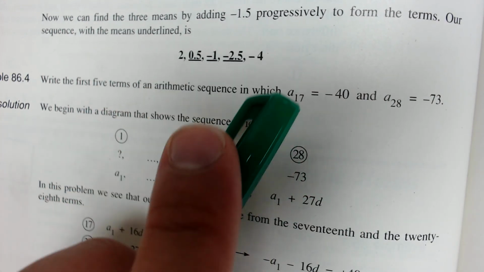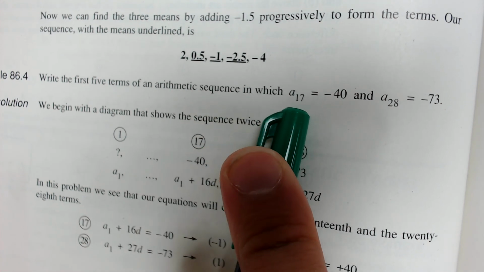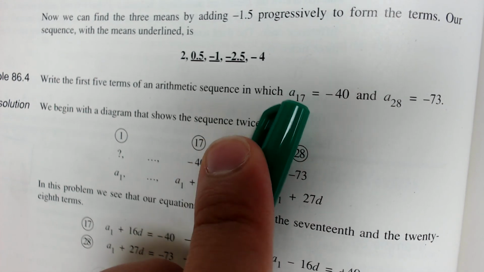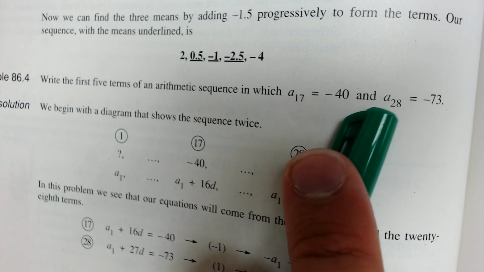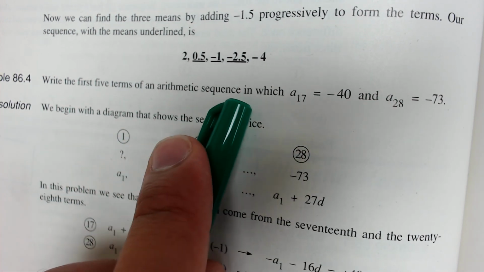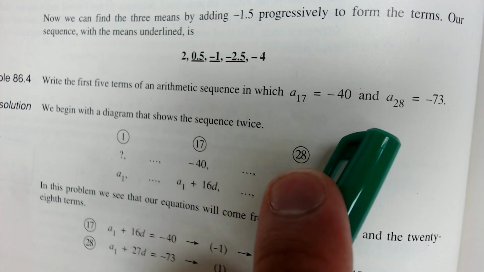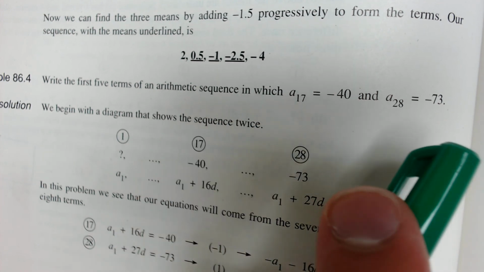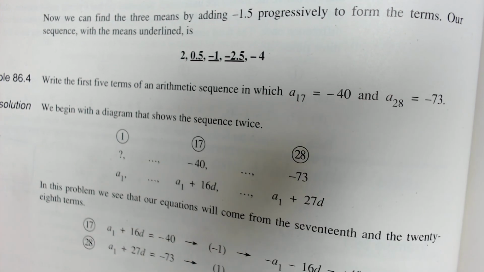Well, remember how I was talking about how each term has a number, like term 1, term 2? A17 means term number 17. A28 means term number 28. So we have to find the first 5 terms in an arithmetic sequence where the 17th number is negative 40, and the 28th number is negative 73.